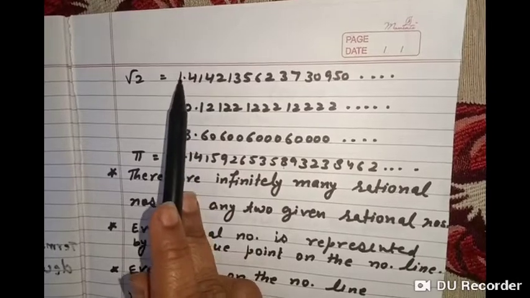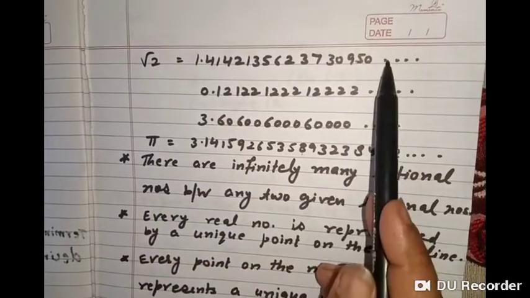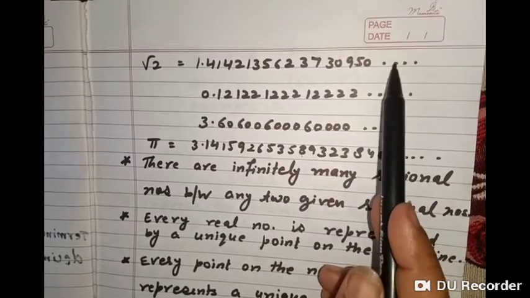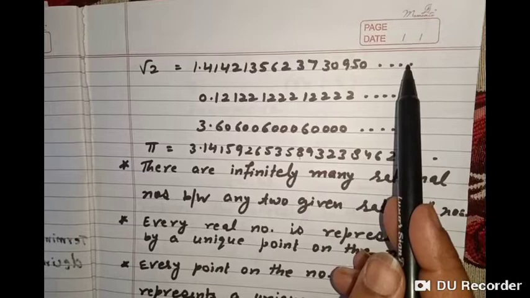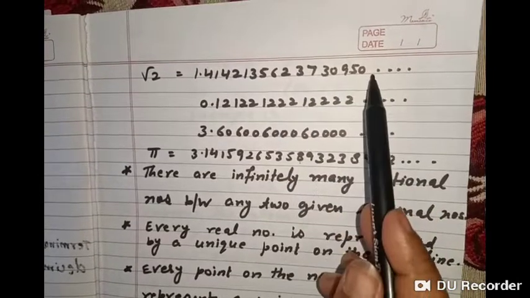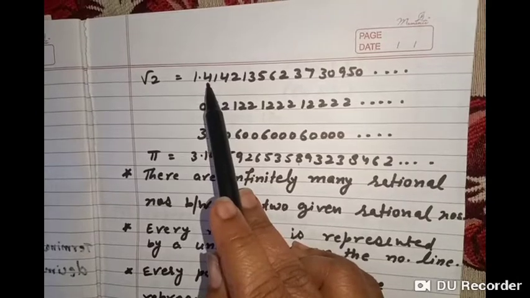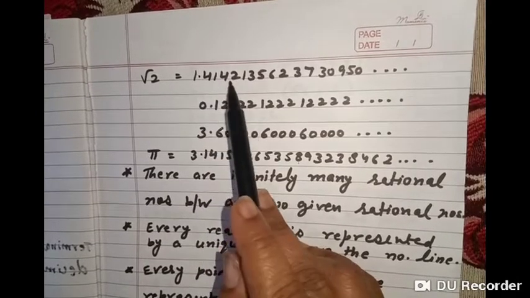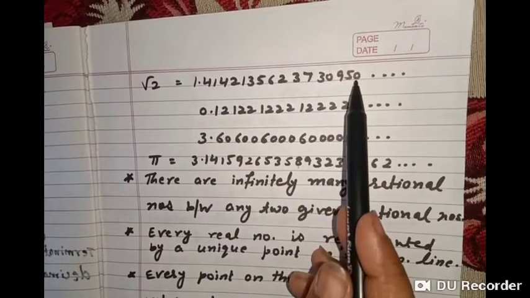So you can see that after the decimal there are so many digits and it goes on. These dots are telling us that these numbers are going on, and if you observe it carefully you will see that nothing is repeating. No same digits are repeating again and again.